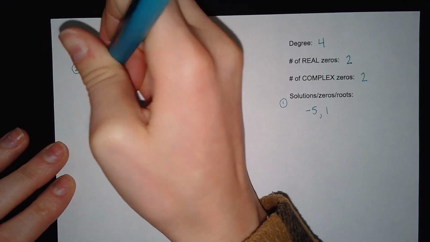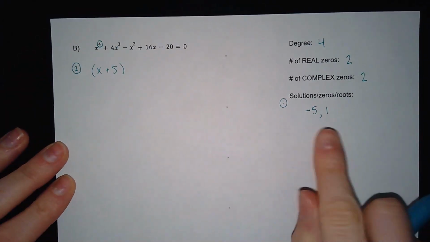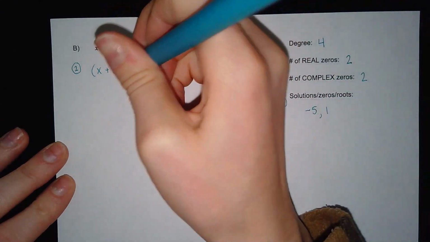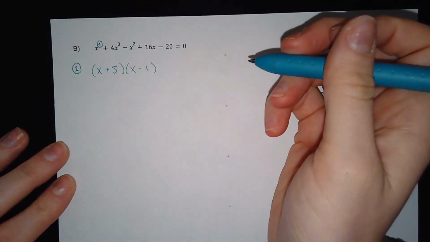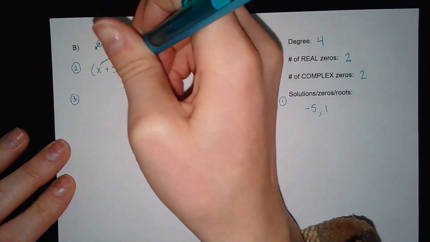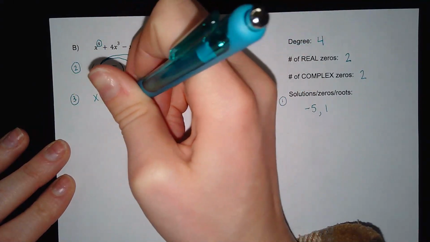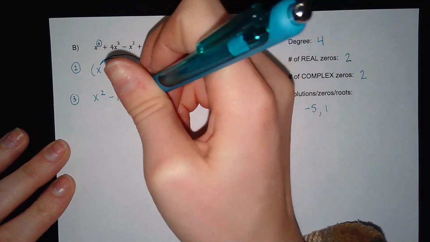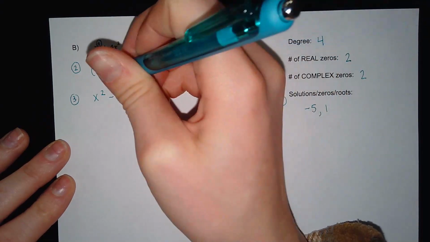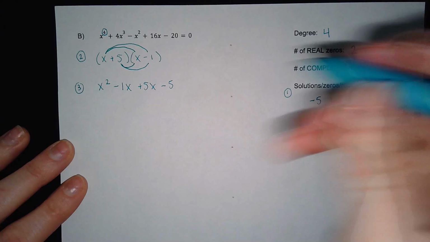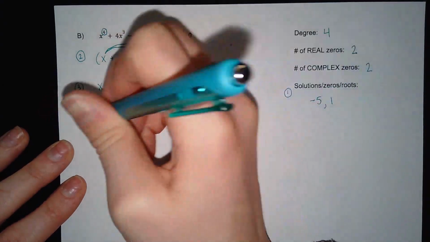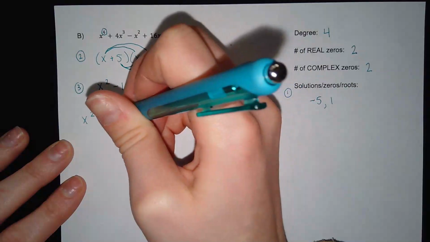Step 2 is I will write those as factors. So negative 5 will become x plus 5, and positive 1 will become x minus 1. Step 3 is we'll multiply those factors. So I'll do x times x, which is x squared. x times negative 1 is negative 1x. 5 times x is 5x, and 5 times negative 1 is negative 5. Combining like terms, that will give me x squared plus 4x minus 5.